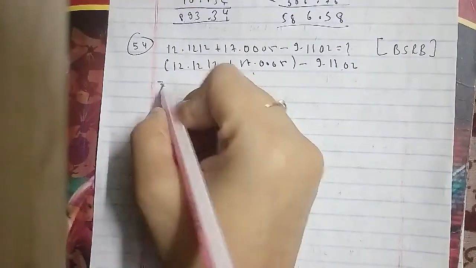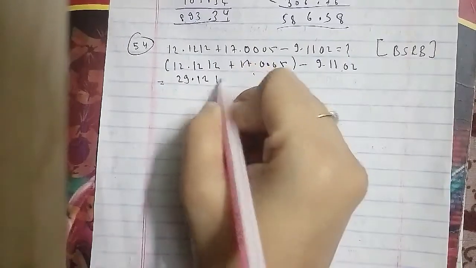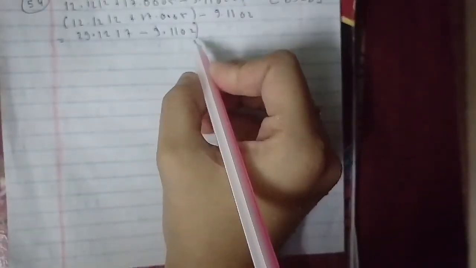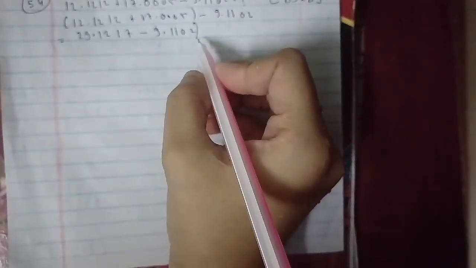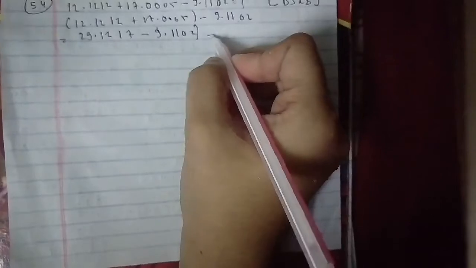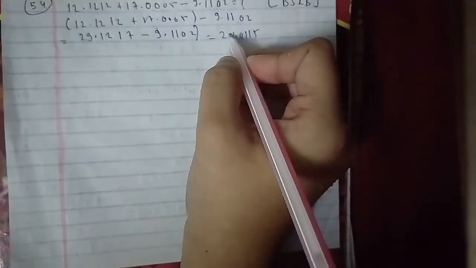When we add, we get 29.1217 minus 9.1102. When we subtract this, we'll find the answer, which is 20.0115. That will be the right answer for this question.